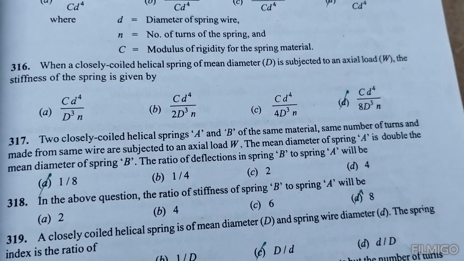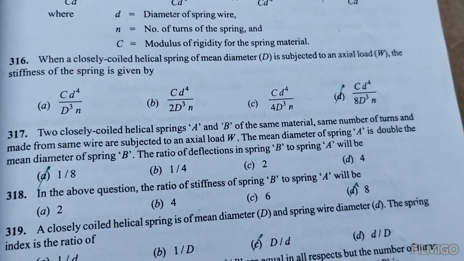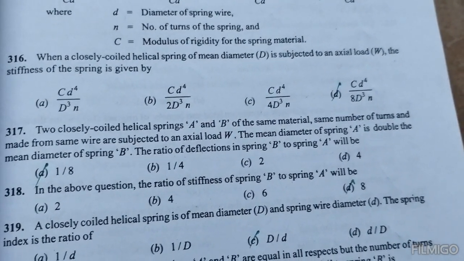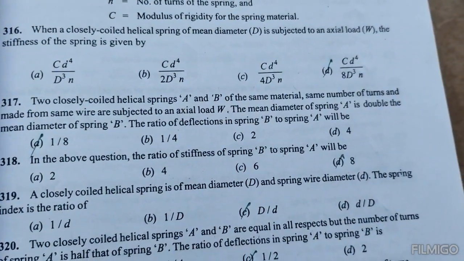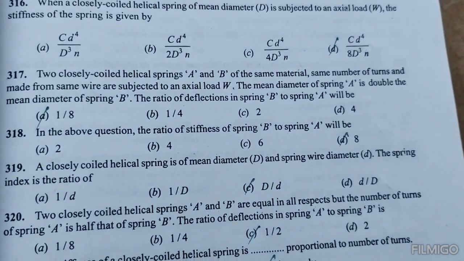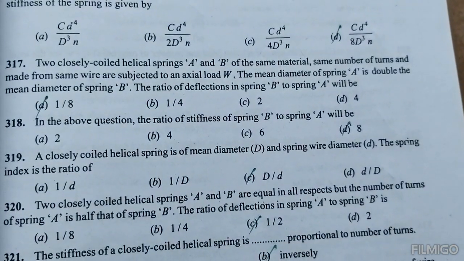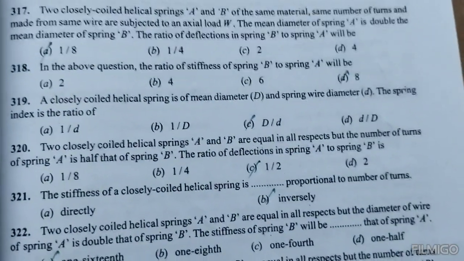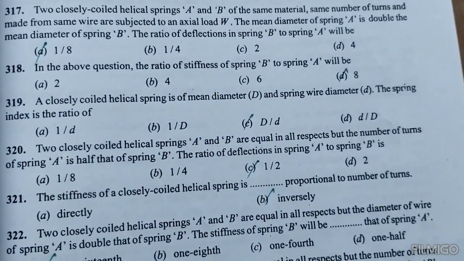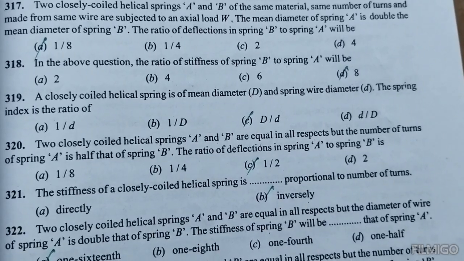Two closely coiled helical springs A and B, with the same number of turns and made of the same material, are subjected to axial load. The mean diameter of spring A is double the mean diameter of spring B. The ratio of deflection of spring B to spring A will be 1 by 8. In the above question, the ratio of stiffness of spring B to spring A will be 8.